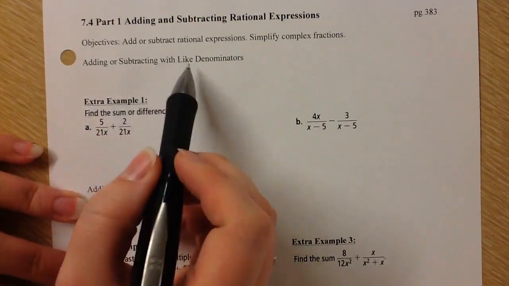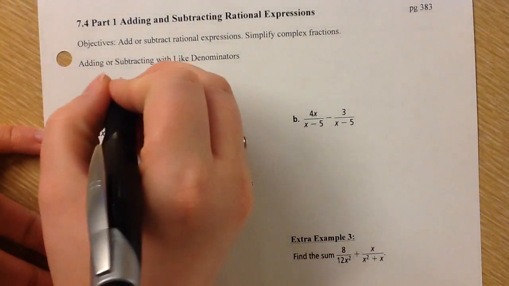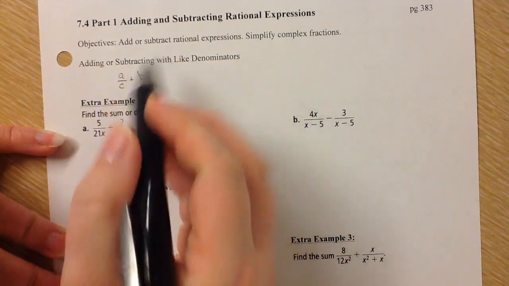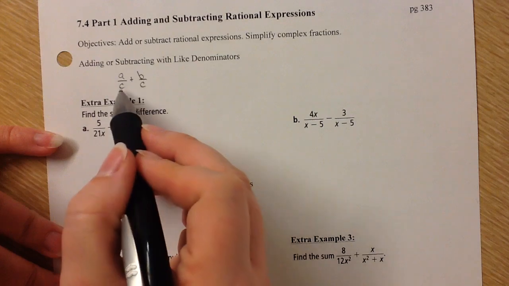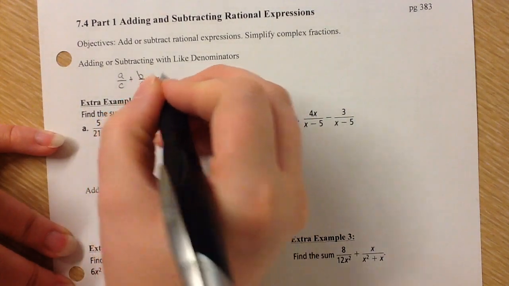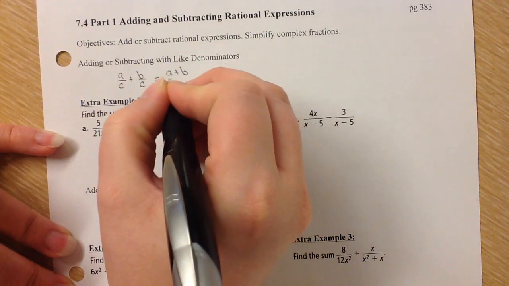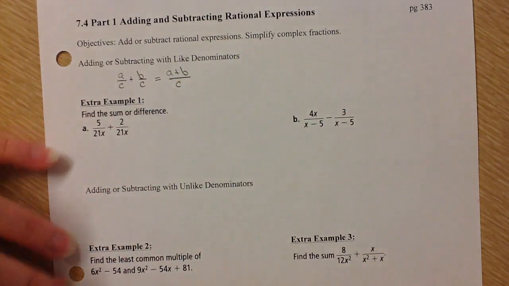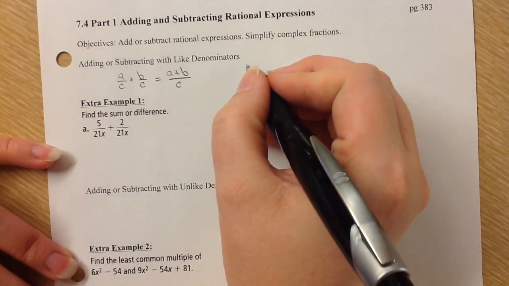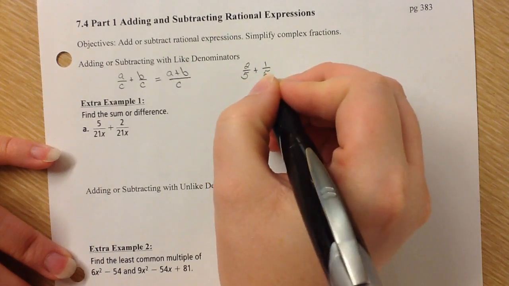When you're adding or subtracting things with like denominators, meaning the denominators are the same, for example, a over c plus b over c, if you notice, their denominators are both exactly the same, c. So when adding these fractions, you just add the numerators. This would be a plus b all over c. The simplest of this, back in the old days, 2/5 plus 1/5.